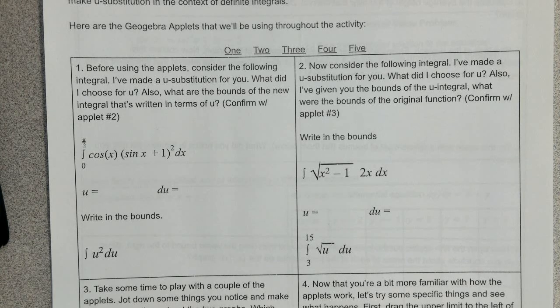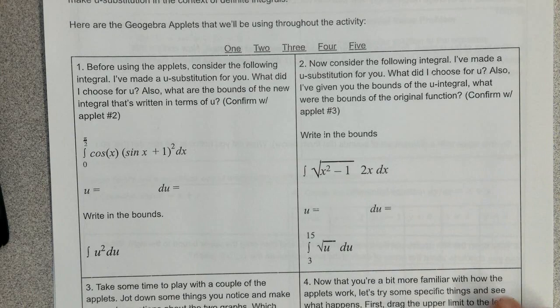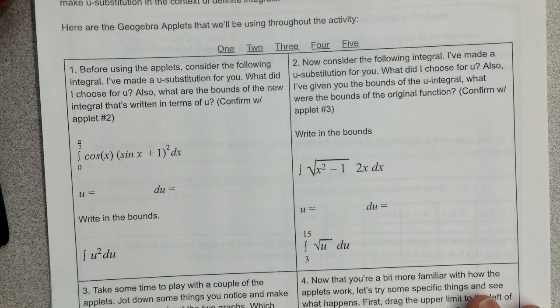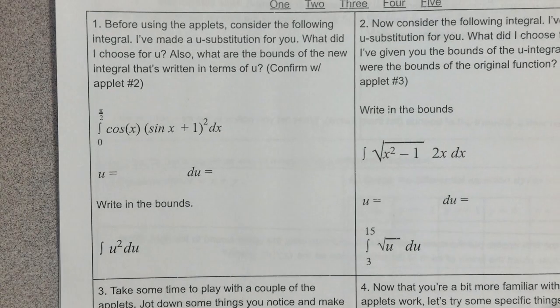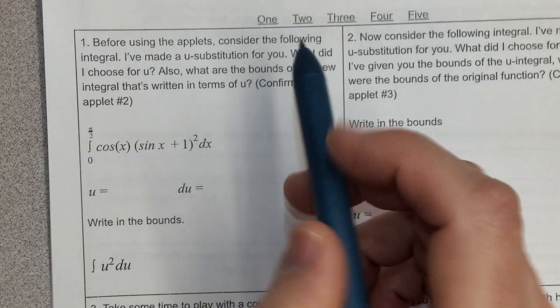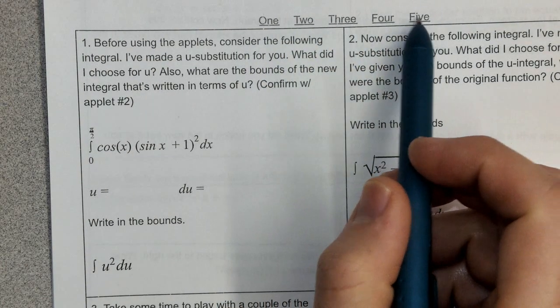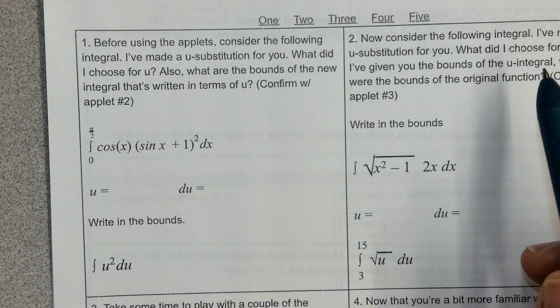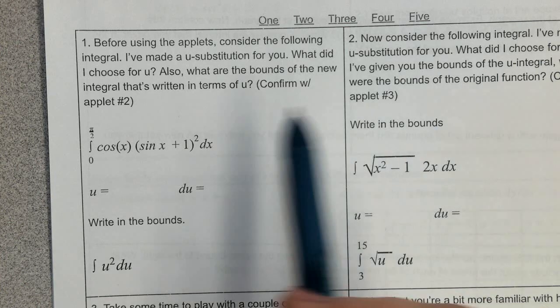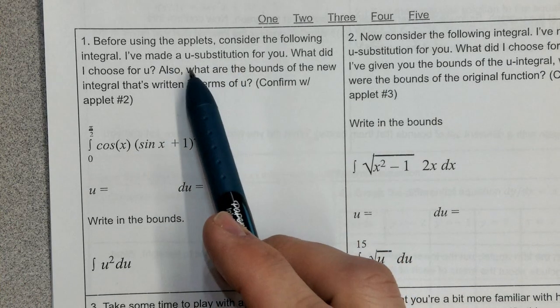Usually I would let you puzzle over number 1 and 2, either with a partner or by yourself for a little while, but since I'm not there, we're going to go through 1 and 2 together. So you're going to use 5 GeoGebra applets today. I posted them in the assignment in Google Classroom, so you can link to them. All right. But before we even use the applets, consider the following integral.